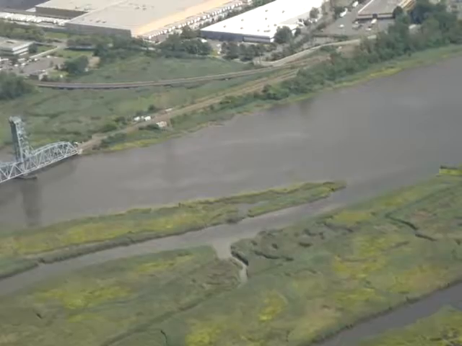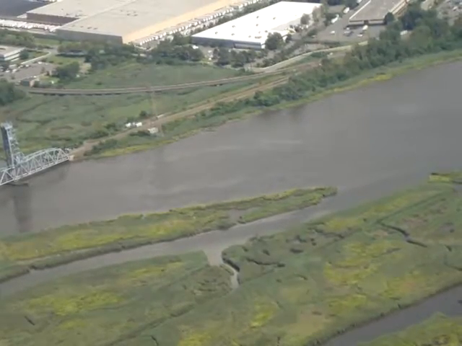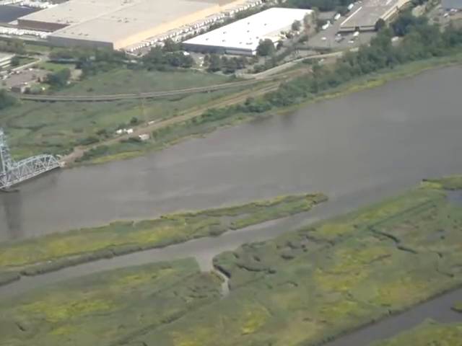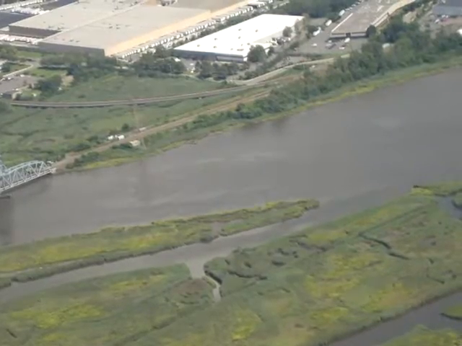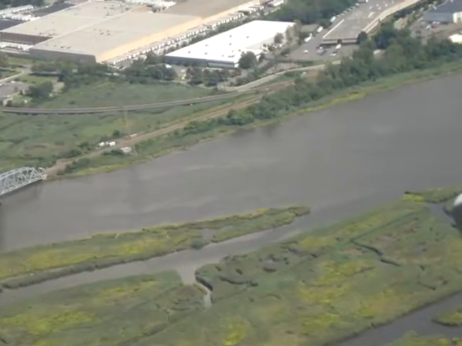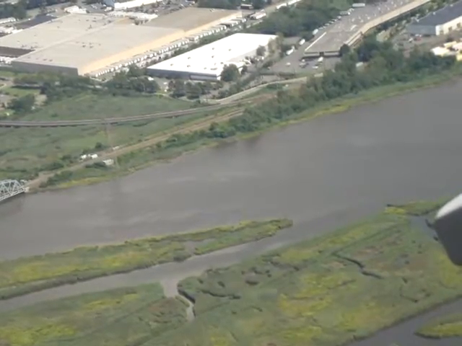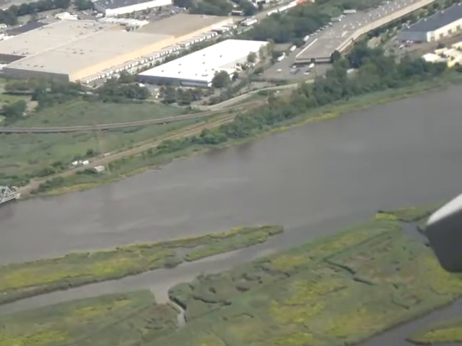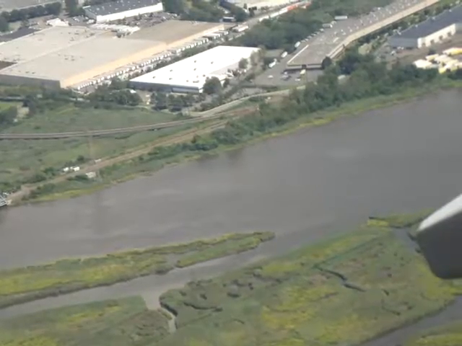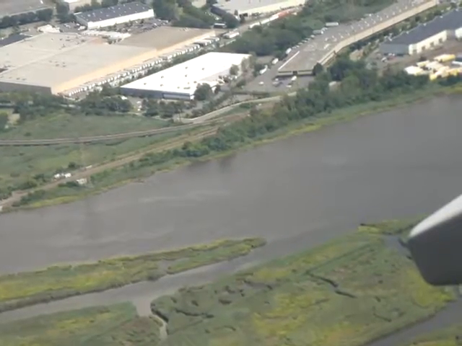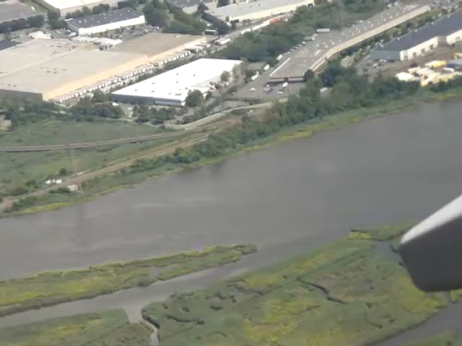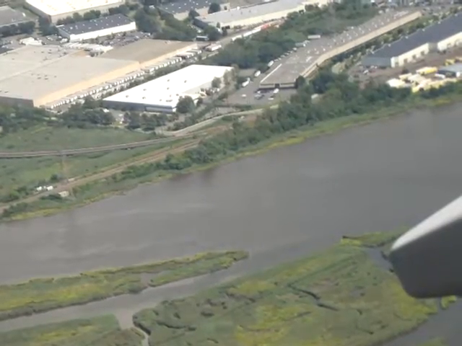And the green areas that you're looking at are some of the Hackensack meadowland marshes that are at the upper reaches of Newark Bay, where the rivers actually enter the bay. And these areas, in many instances, have today been set aside as wildlife areas, and indeed they have quite a few kinds of animals that live in them.